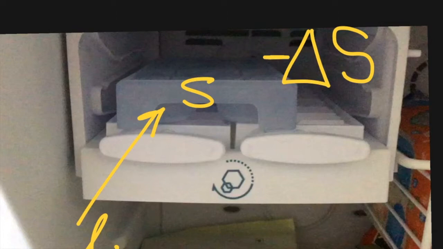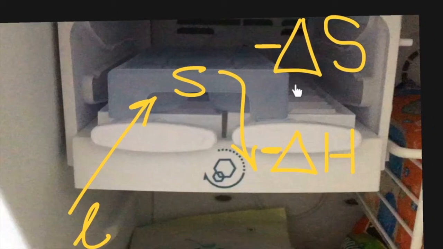And as ice forms and the bonds are made, energy is released from the system into the surroundings. And because the energy is released from the system into the surroundings, the system loses energy, and we have a negative value for delta H, the enthalpy change. So here we have a case of a fall in entropy and an exothermic process.